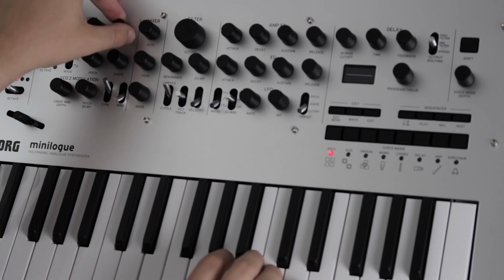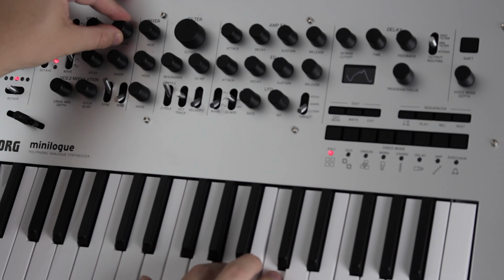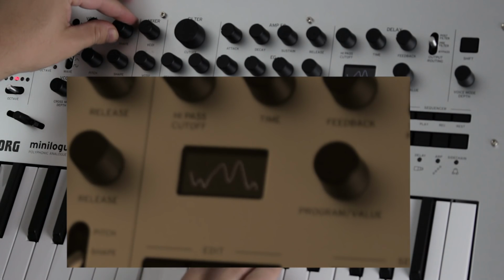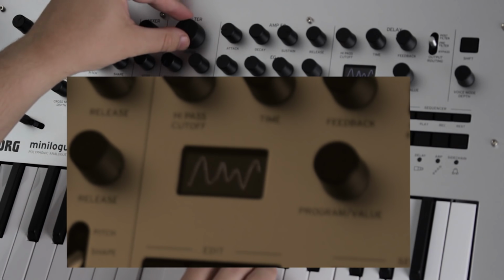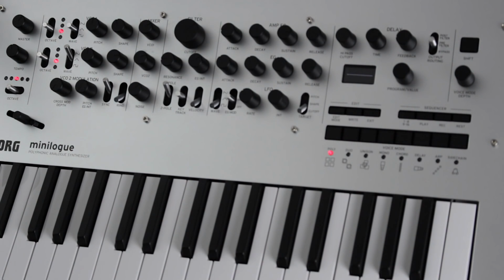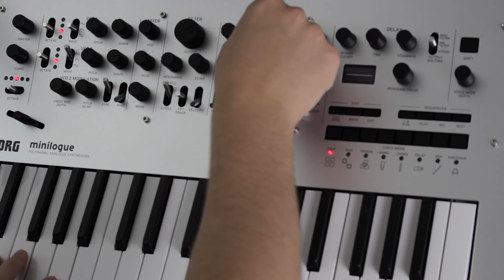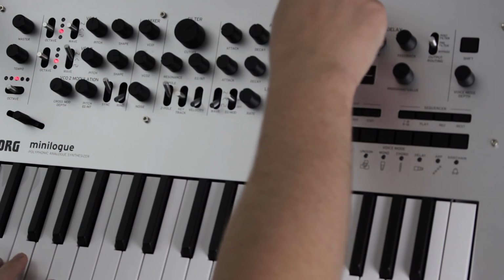So I'll start off by using the shape button here. And as you can hear, the sound changes a bit. And I think I want to do something that's a bit plucky. I kind of like that. It's an interesting sound. So what I'm going to do is lower the sustain and release of the sound a bit.